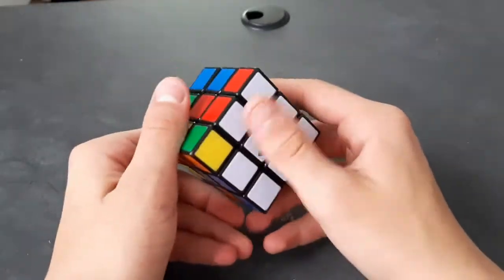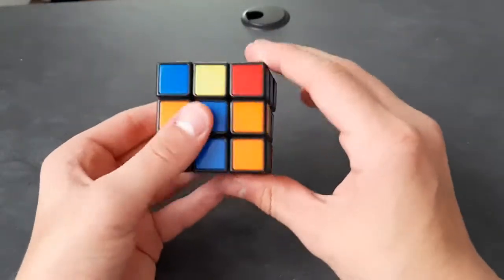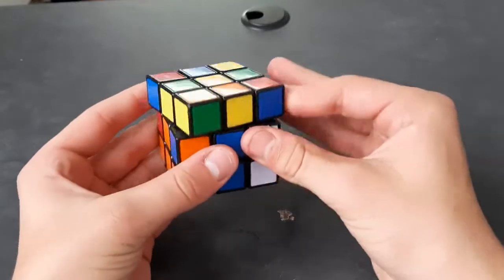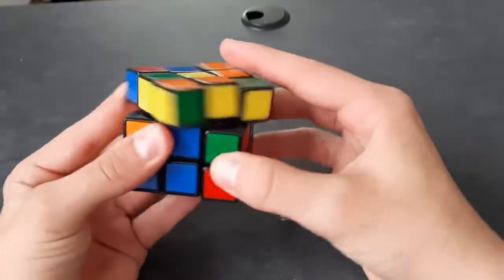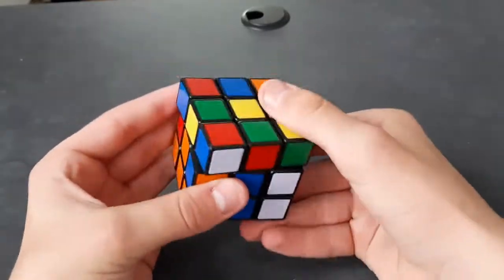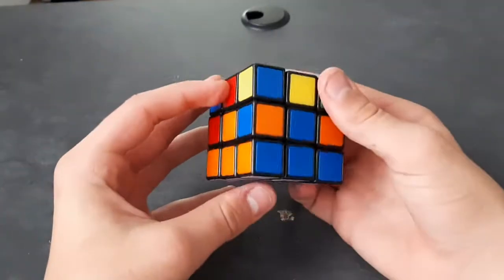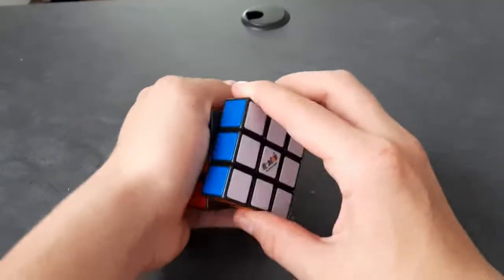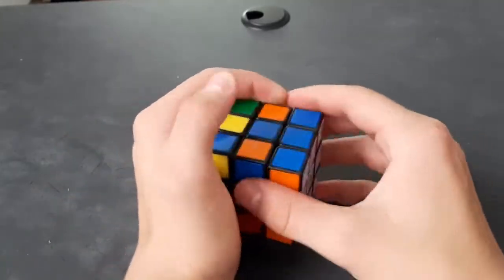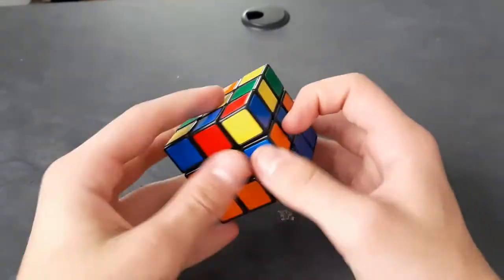Like that. And we've only got one more to go, which is right here. And just like that, we've got the whole bottom layer solved in the right spots. And now we can work on the edges.